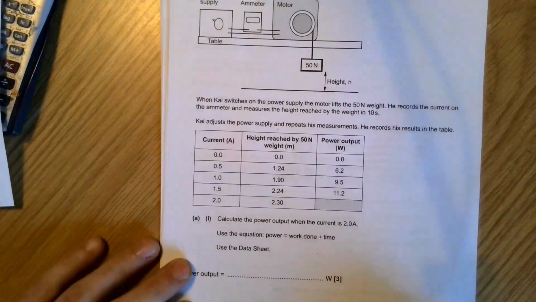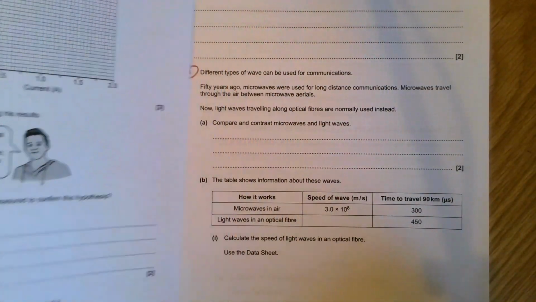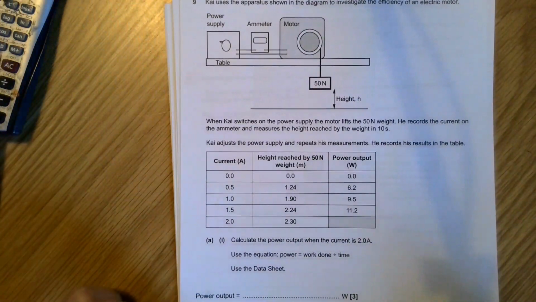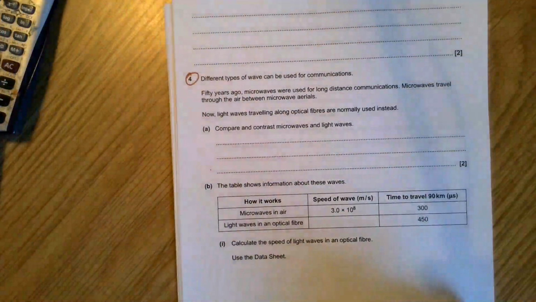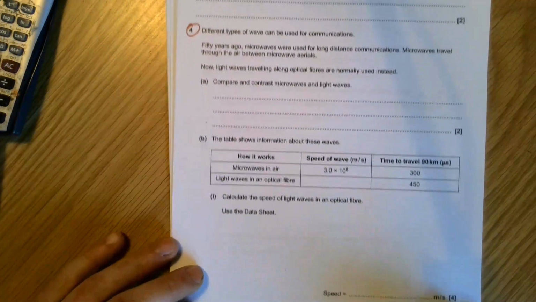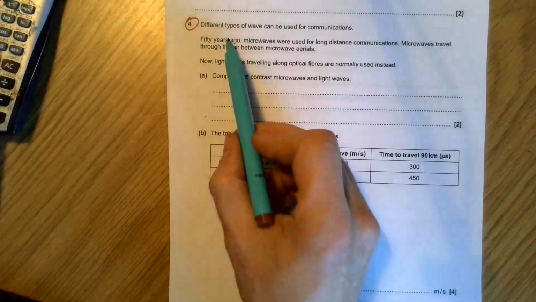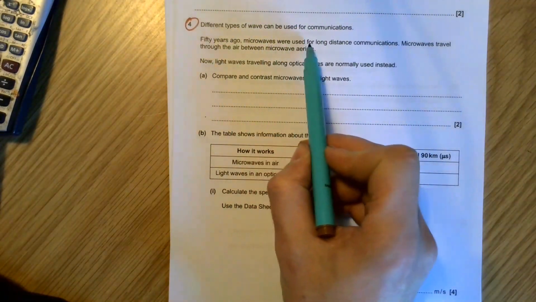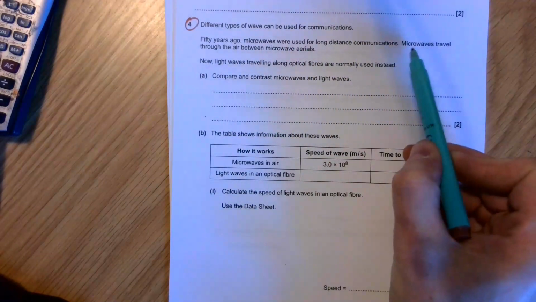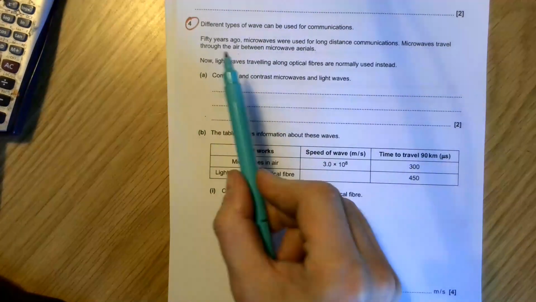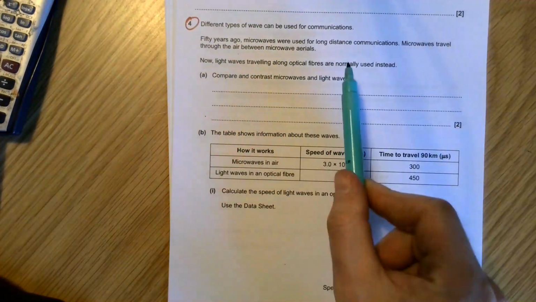Okay, question 9. I am going to let you have a go at. We are going to do this question 4. So different types of wave can be used for communications. 50 years ago, microwaves were used for long distance communications. Microwaves travel through the air between microwave aerials. Now, light waves travelling along optical fibres are normally used instead.